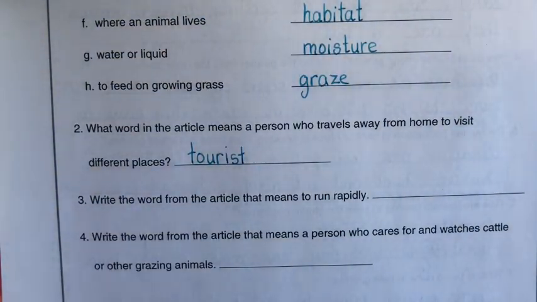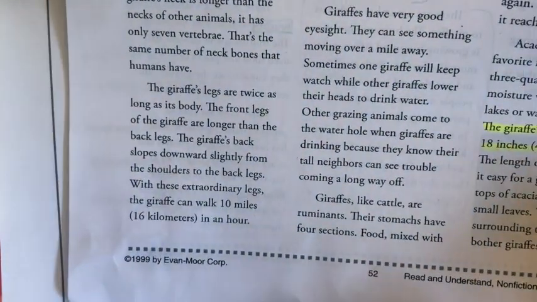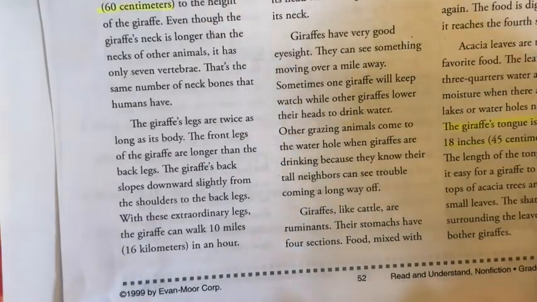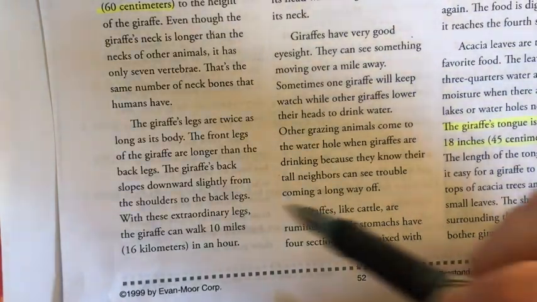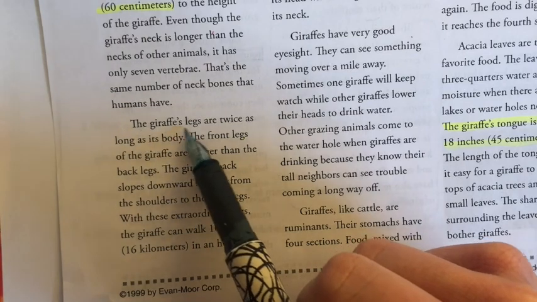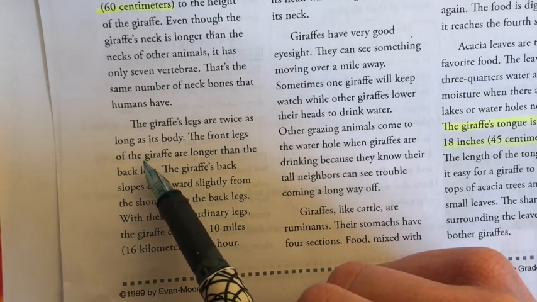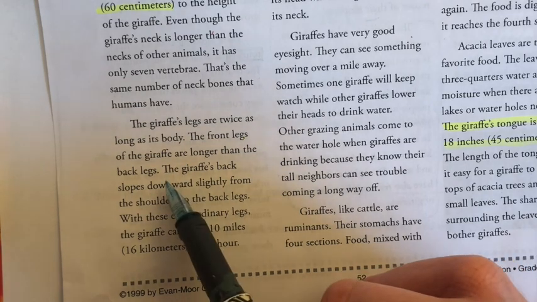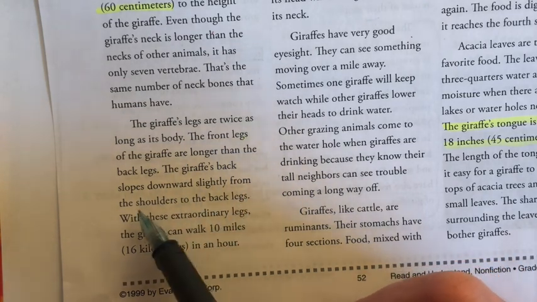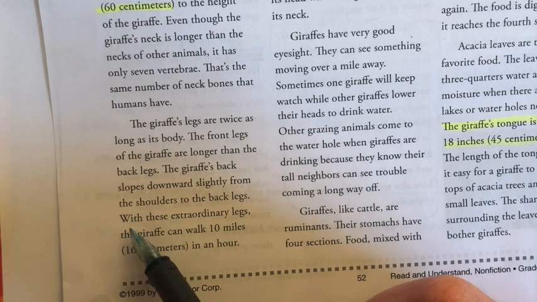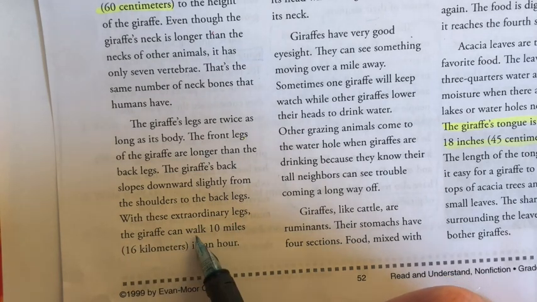Write the word from the article that means to rapidly run. So to run fast. I remember reading something about the giraffe and how fast they could run. Remember I said we don't need to know that for our other question, because it's not length or weight. But look, the giraffe's legs are twice as long as his body. The front legs of the giraffe are longer than the back legs. The giraffe's back slopes downward slightly, shoulders to the back leg. With these extraordinary legs, the giraffe can walk up to 10 miles an hour.